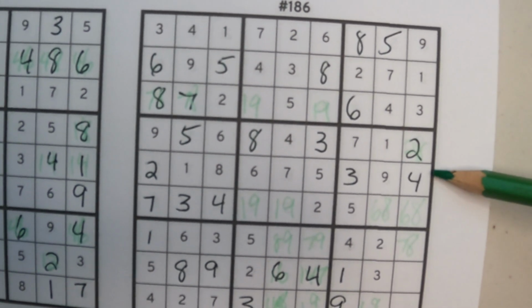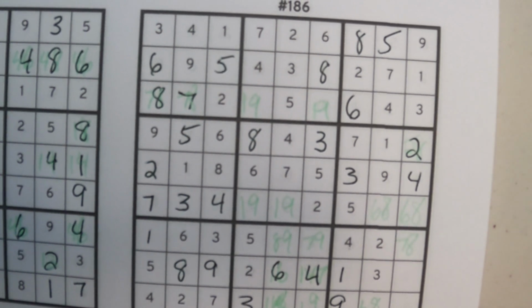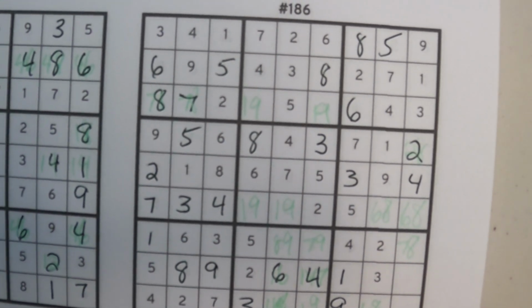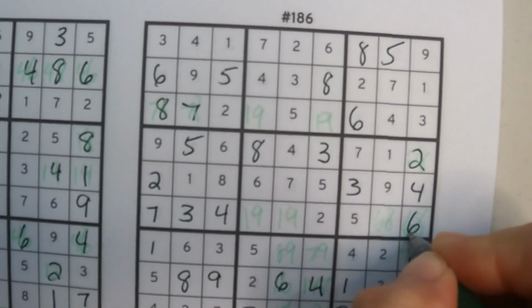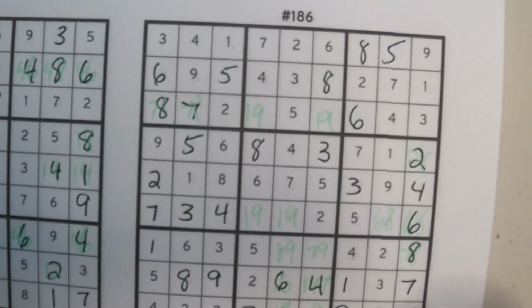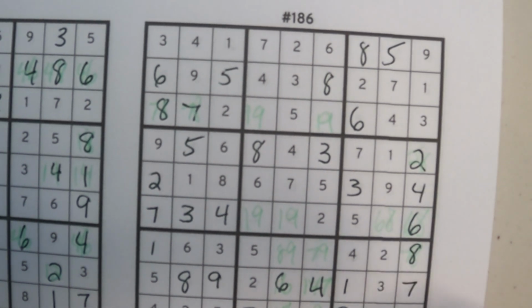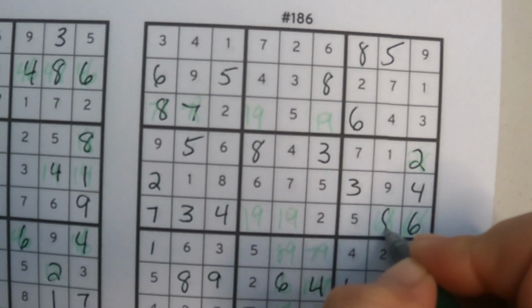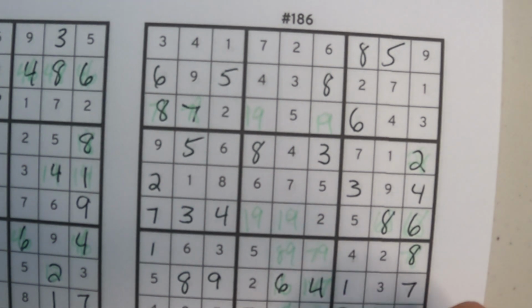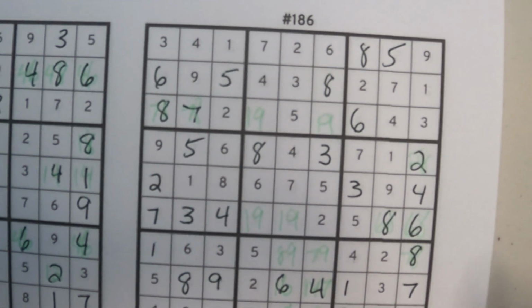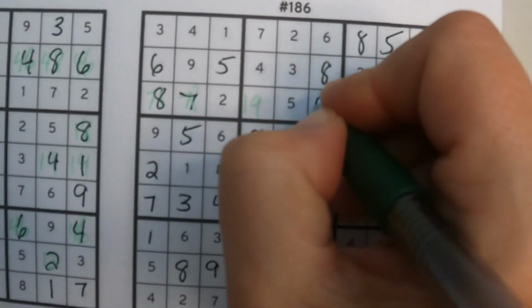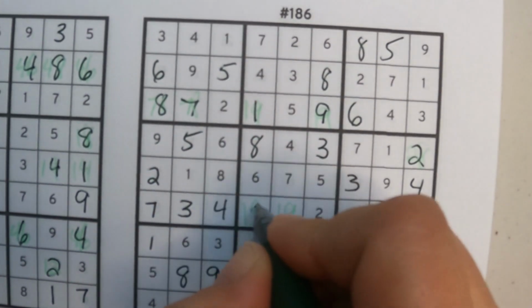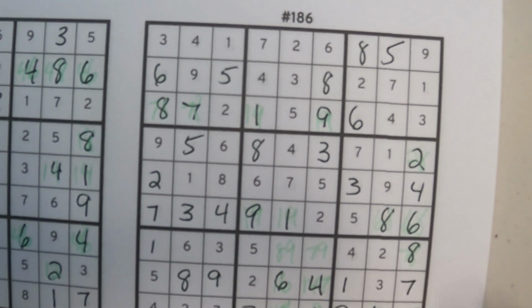And this column is missing 5, 6, 7, and 8. We've got 5, 6, and 8 here, so this is our 7. That makes this our 8, 6, 5. That 8 makes this our 6, 8. 9 makes this our 1. That makes this our 9, 1, 9, 1.